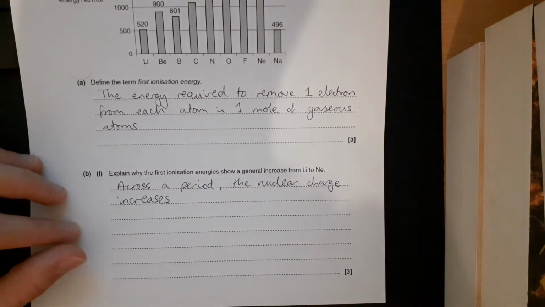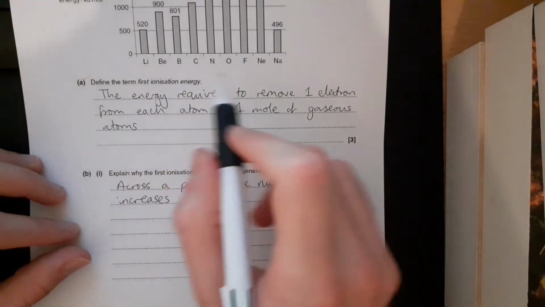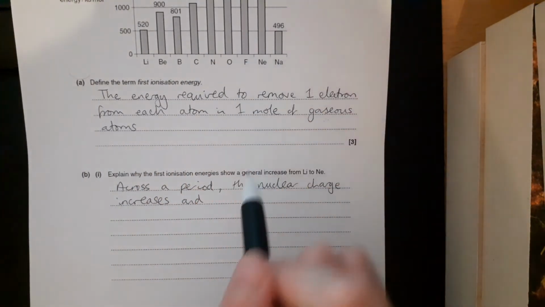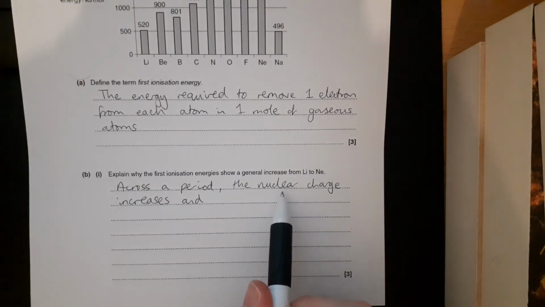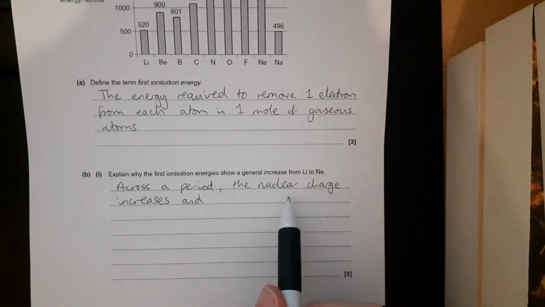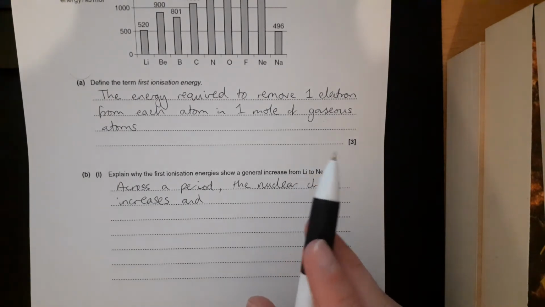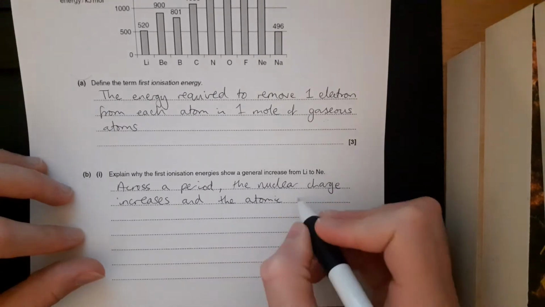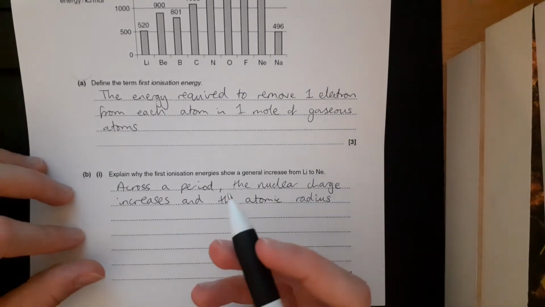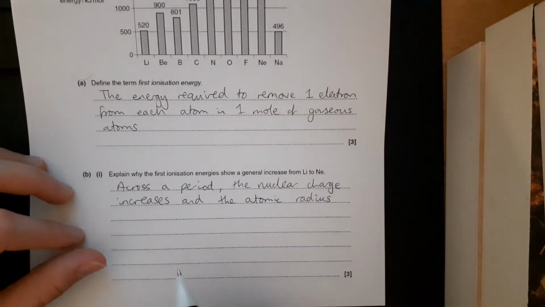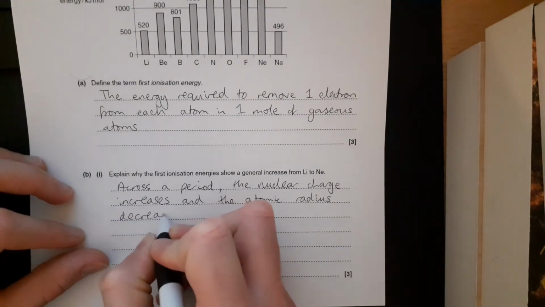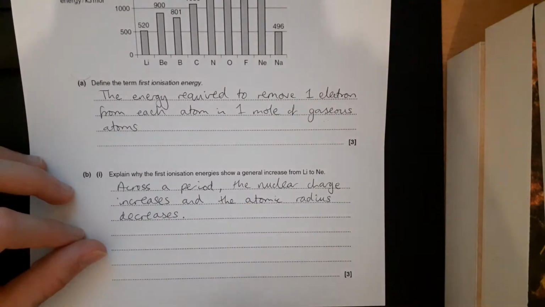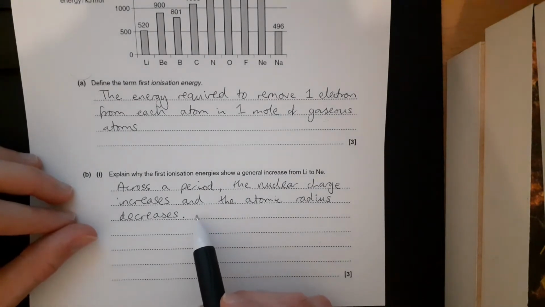And we could also say that as you're going across the period, because you're adding electrons into the same shell, but the attraction to the nucleus is increasing because of the increase in the nuclear charge, the atomic radius is going to decrease slightly. So if the atomic radius is decreasing, again, the electrons are going to be closer to the nucleus, they're going to be more attracted. So as you go across a period, the nuclear charge increases and the atomic radius decreases. So those are 2 of the 3 factors that affect ionisation energy.